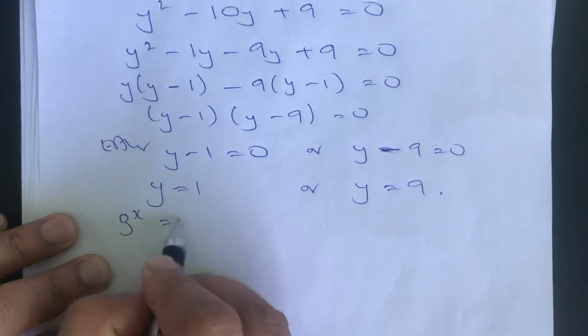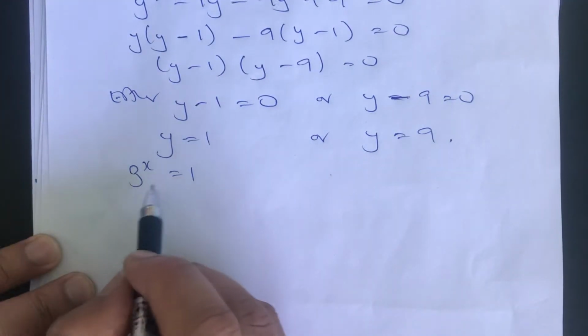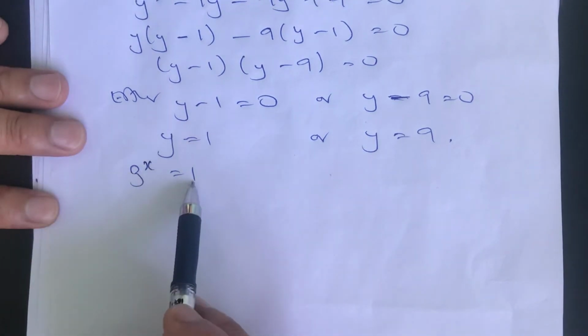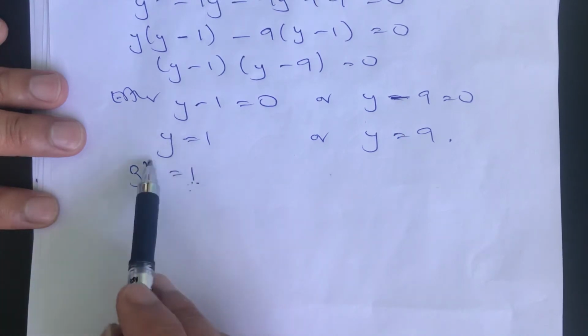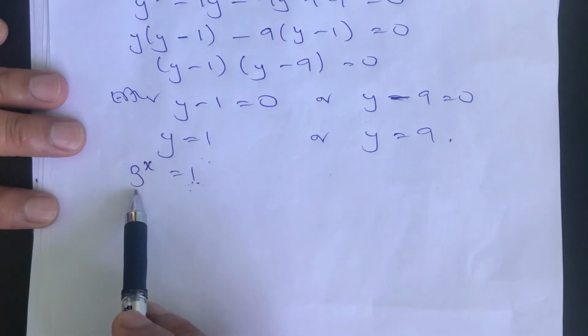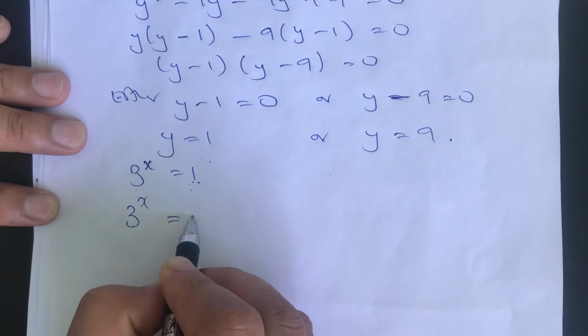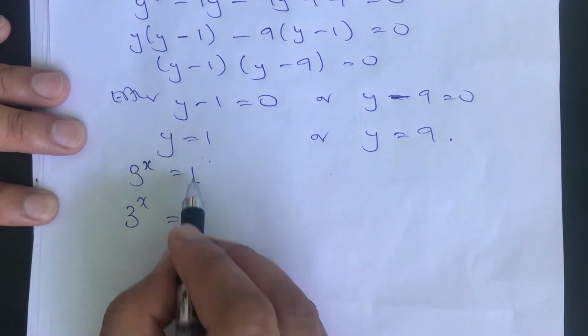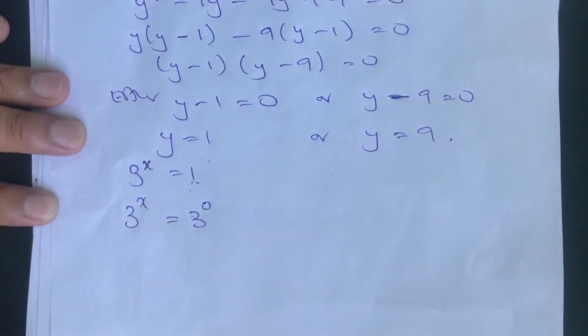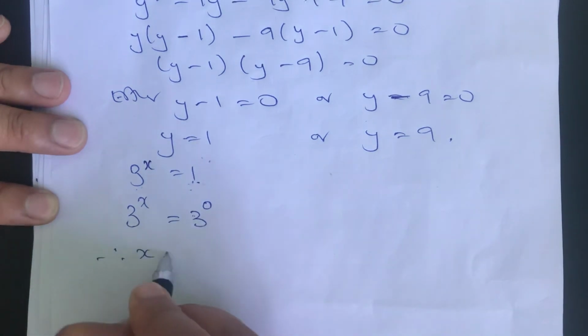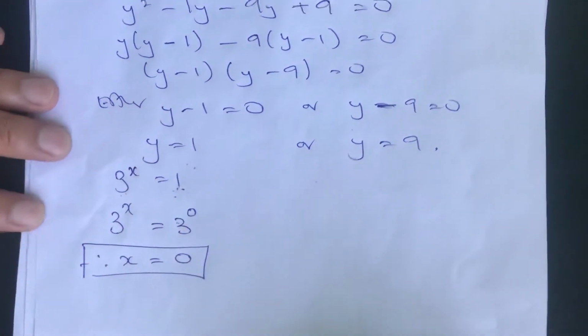So we write 3 to the power of x is equal to 1. Now if I want to find x, x is the power. If I have the same bases on both sides, then automatically the powers will also be equal. But over here the base is 3, and over here the base is 1. So how can I make this 1 as 3? I can write 1 as 3 to the power of 0, since any base to the power of 0 is equal to 1. I could have written 4, 5, 6, any base to the power of 0, but why did I write 3? Because this side is 3, so if I have the bases the same, automatically the powers will also be the same. So one answer, x is equal to 0.